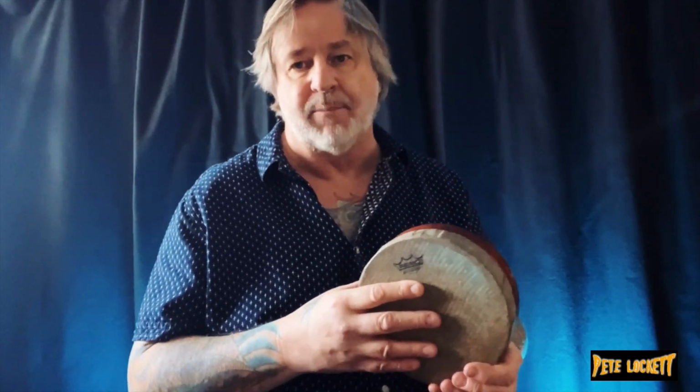So it's pretty simple, straightforward stuff. Or slower if you're more comfortable at a slower tempo. So that's the starting point. So now we're just going to arrange that in different ways.